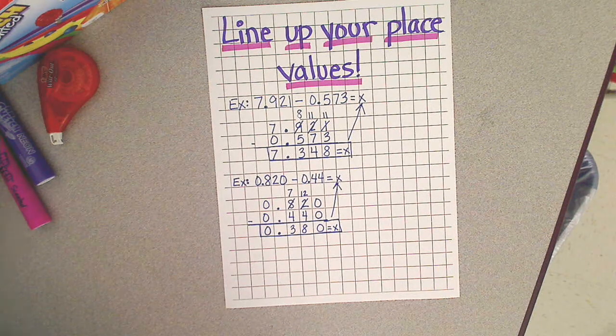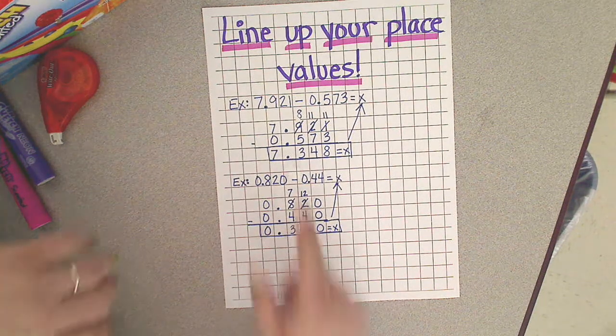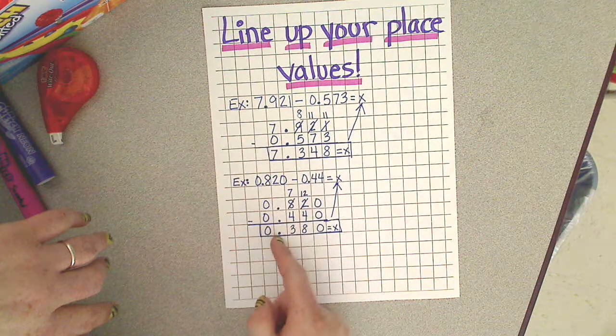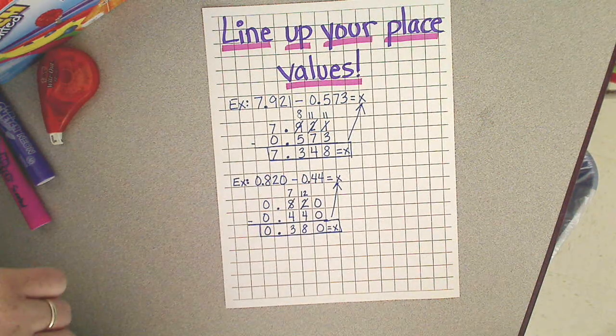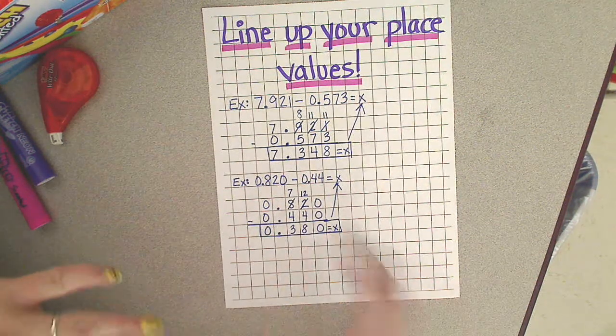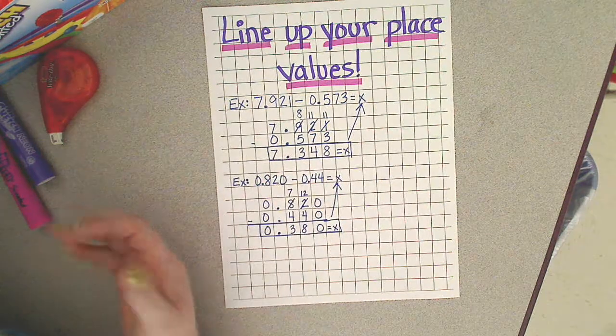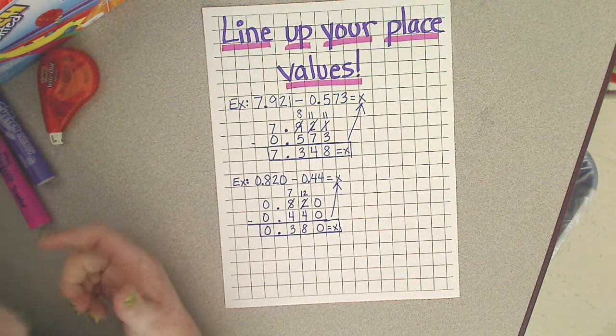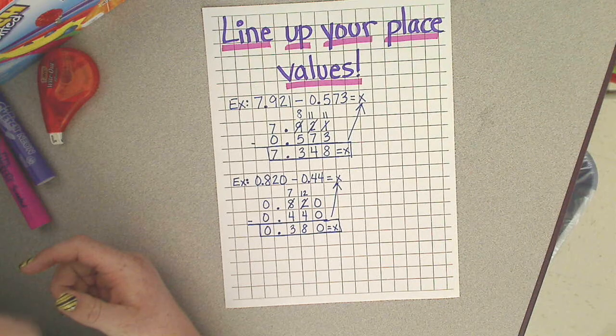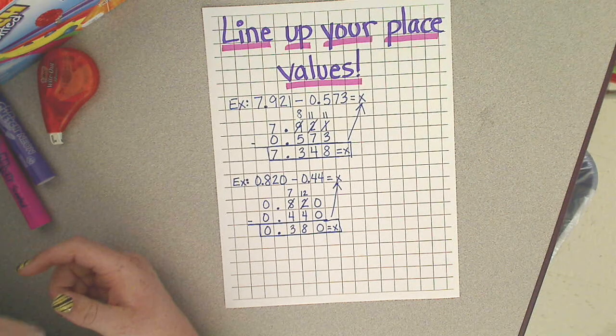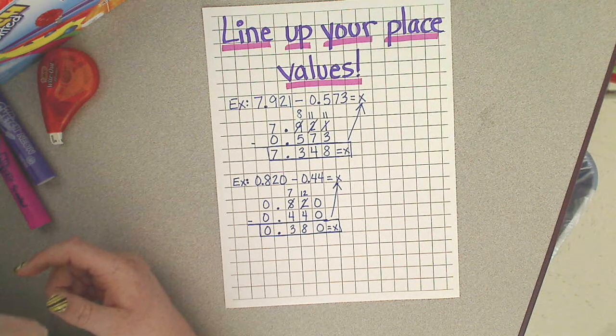All right. Easy peasy, guys. Easy peasy. If you just remember to line up your place values, just bring that decimal down. You don't have to do anything funky with it. It's just literally drawing it in place where it was below. Lining up those place values is going to be your biggest, your largest, your greatest need.